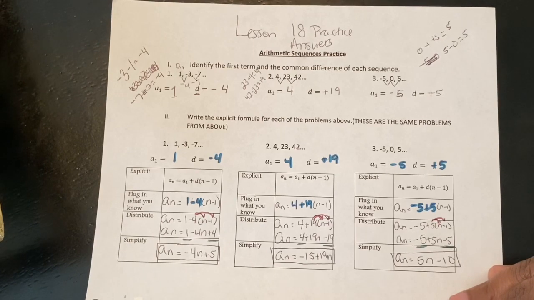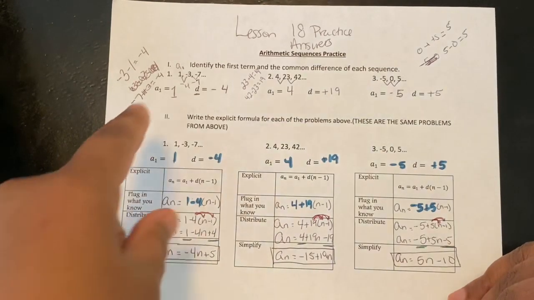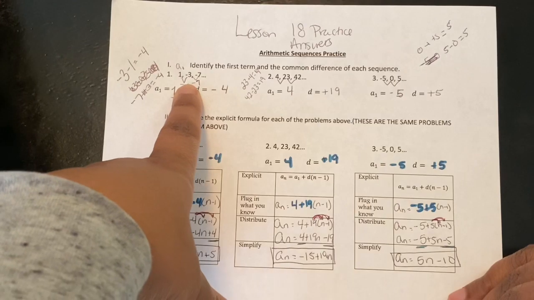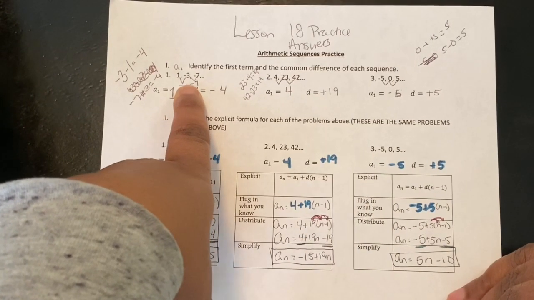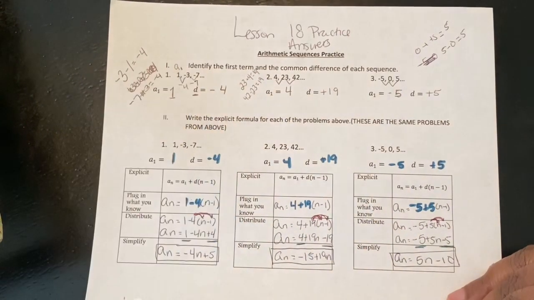So just to start off this lesson, I wanted to look at the Lesson 18 practice answers. On Monday, we discussed arithmetic sequences. And just to refresh your memory, an arithmetic sequence is an order of numbers where you're adding or subtracting the same number each time. That's the key for arithmetic. Arithmetic means you're adding or subtracting the same number each time.